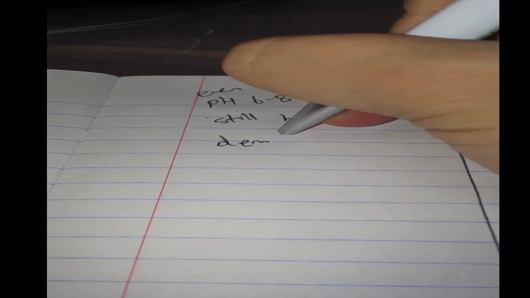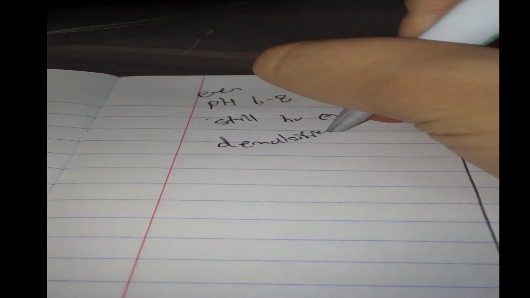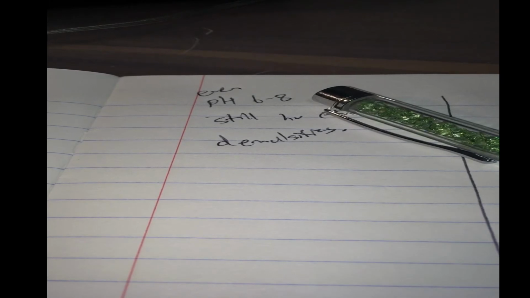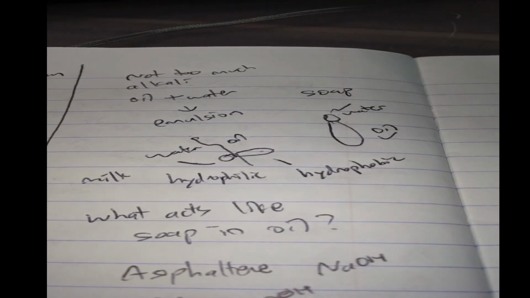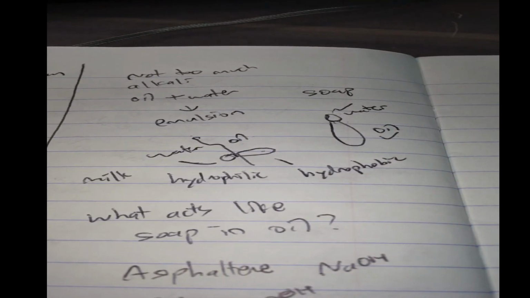We have special chemicals known as the demulsifiers. So what this chemical does is to try and prevent all these from happening. So the water will stick with water and the oil will stick with oil.